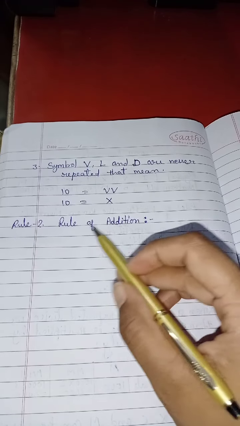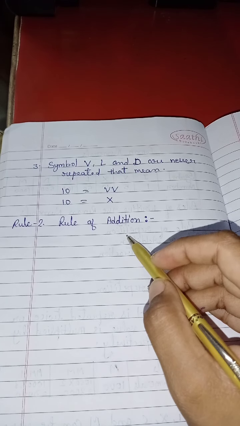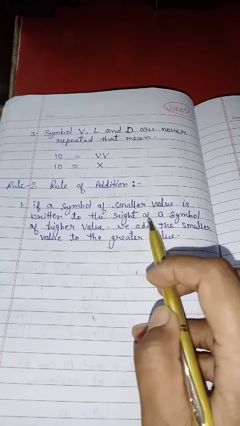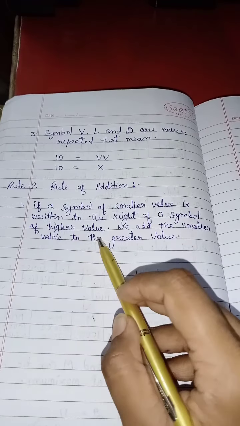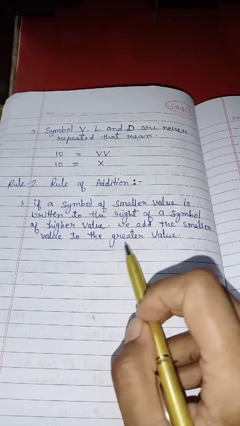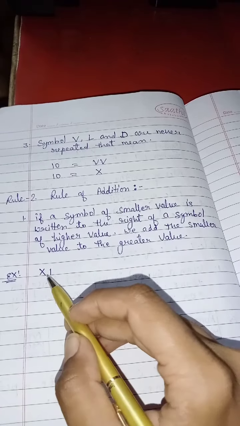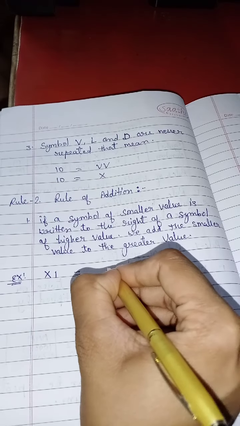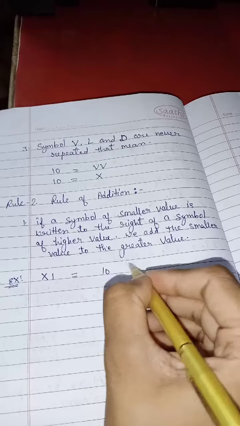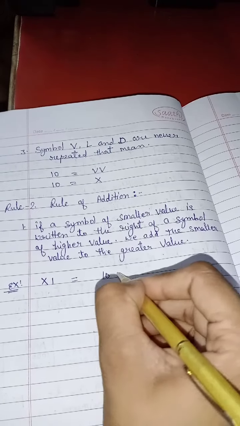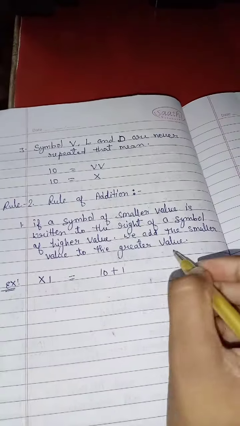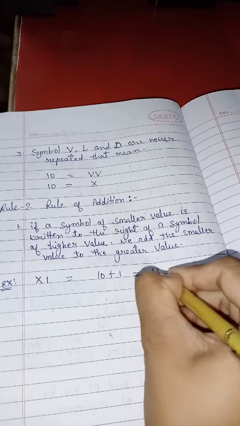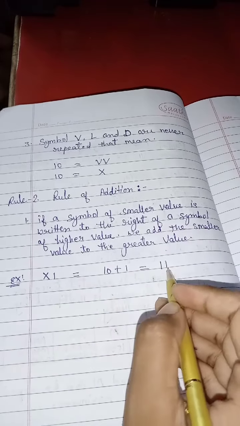Now let us look at the second rule, rule of addition. First point, if a symbol of a smaller value is written to the right of a symbol of higher value, we add the smaller value to the greater value. For example, XI. X has a value of 10 and I has a value of 1. So we add these values. 10 plus 1 is equal to 11. So XI is equal to 11.